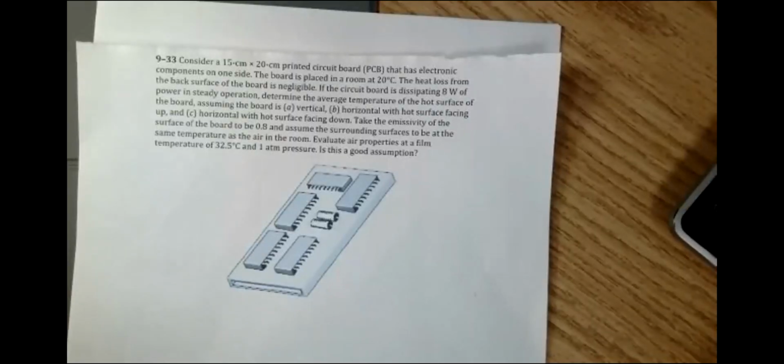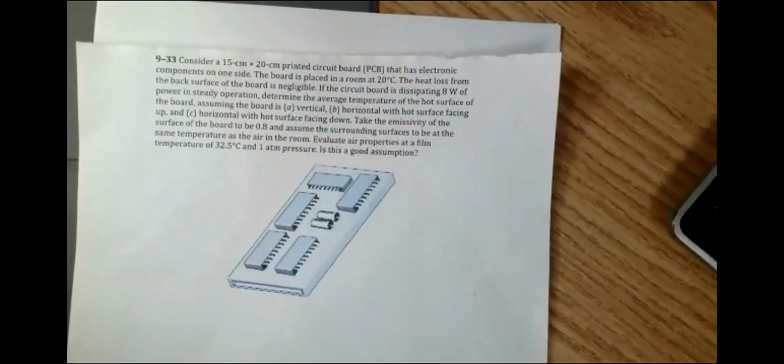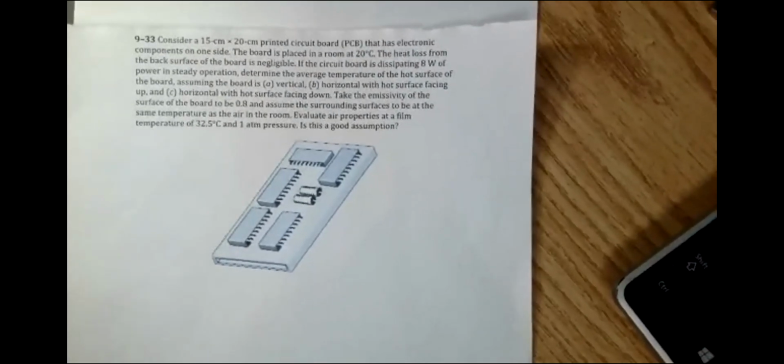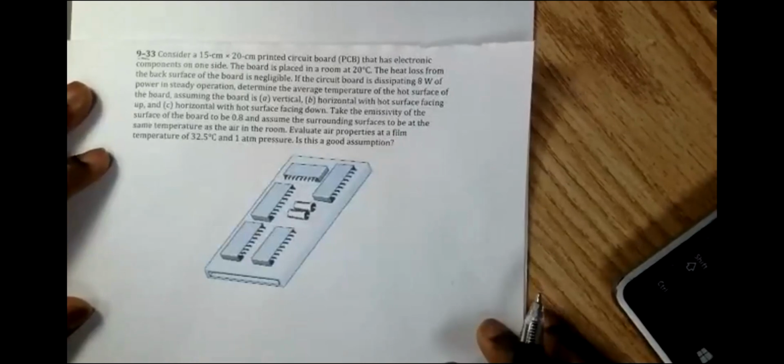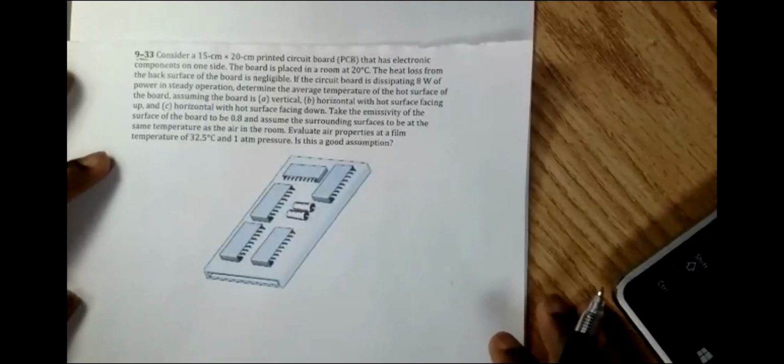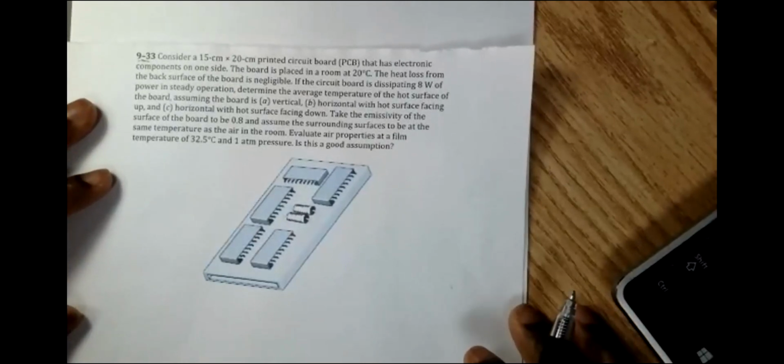I'm going to be solving 2 or 3 questions from chapter 9. Now in the class, so this is the first question. It says, this is question 9-33 in your textbook for the 5th edition.